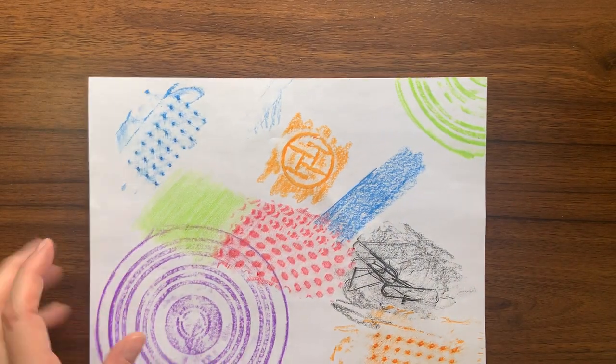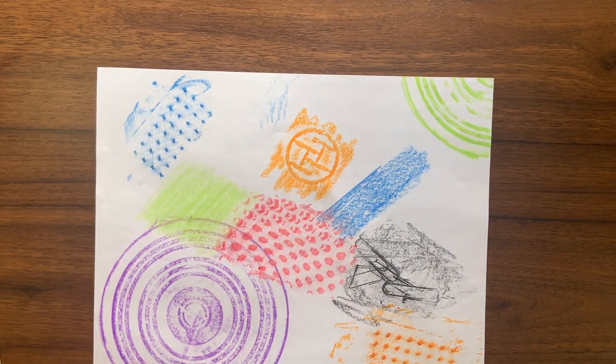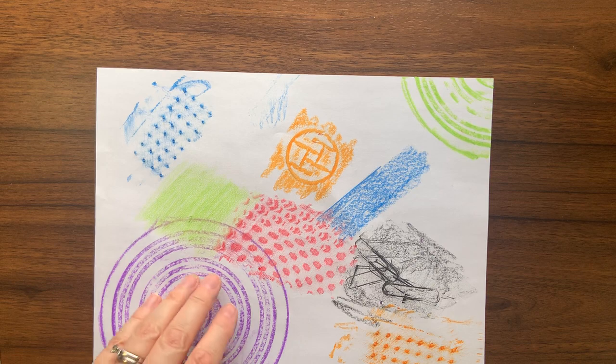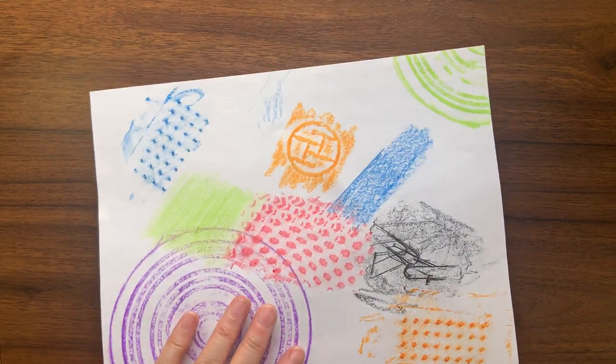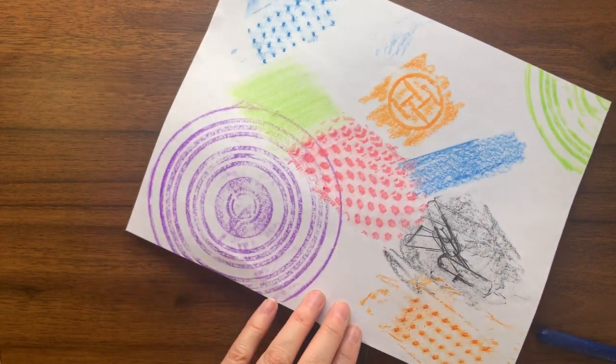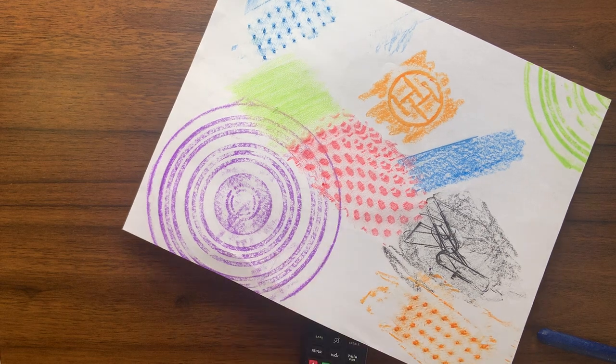Alrighty. That's looking good. Let's try a remote control. I don't know how well it's going to come out, but let's see. I'm not going to break it. I'm not going to push too hard. I'm going to go with, where did my red go? Okay.